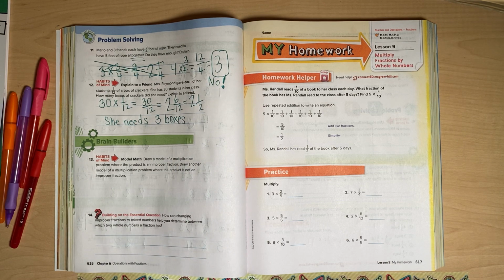Okay. Moving on to number 13. Draw a model of a multiplication problem where the product is an improper fraction. Draw another model of a multiplication problem where the product is not an improper fraction. Okay, this is going to be easy.